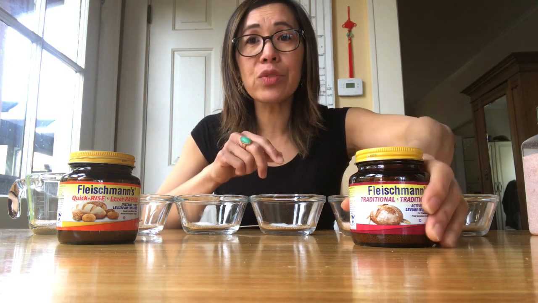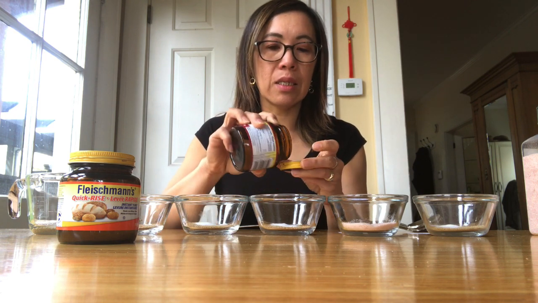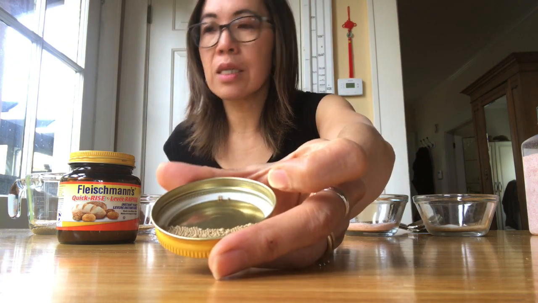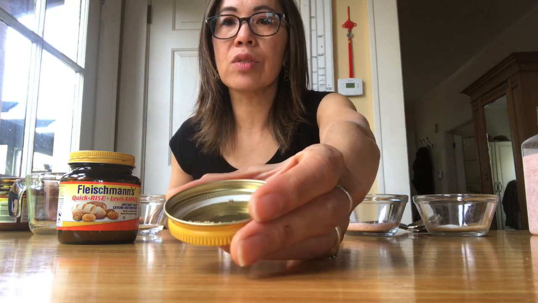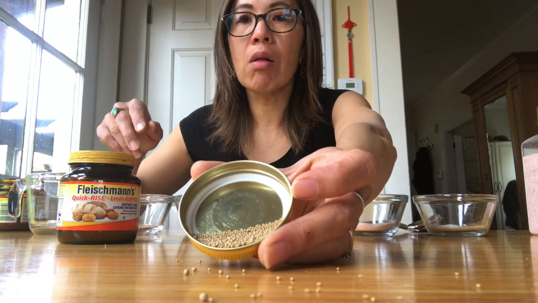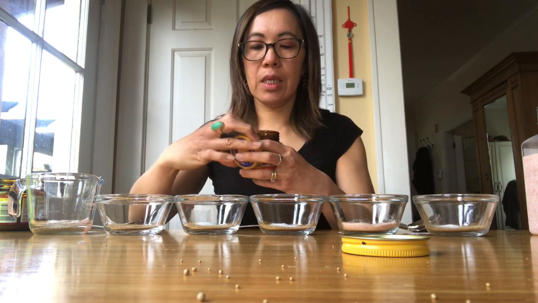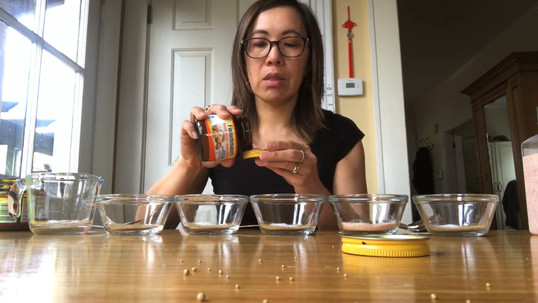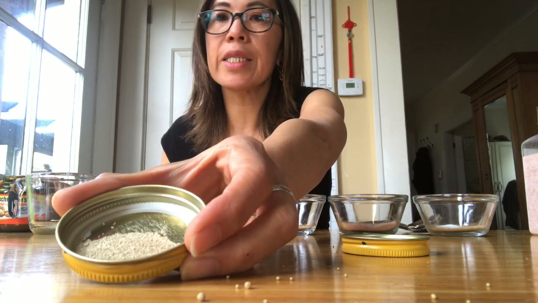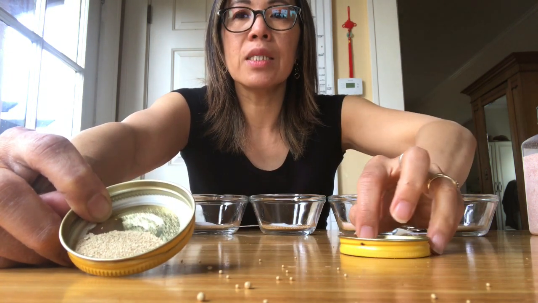So what I mean by hydrated is you'll see in here, I'll put a little bit in the lid here. There are some of the active dry yeast. I'm not sure if you can see in the video. And they are little balls, okay? And then this one is much smaller. So if you can see that one, much smaller grains. Okay, so that one's the rapid rise.